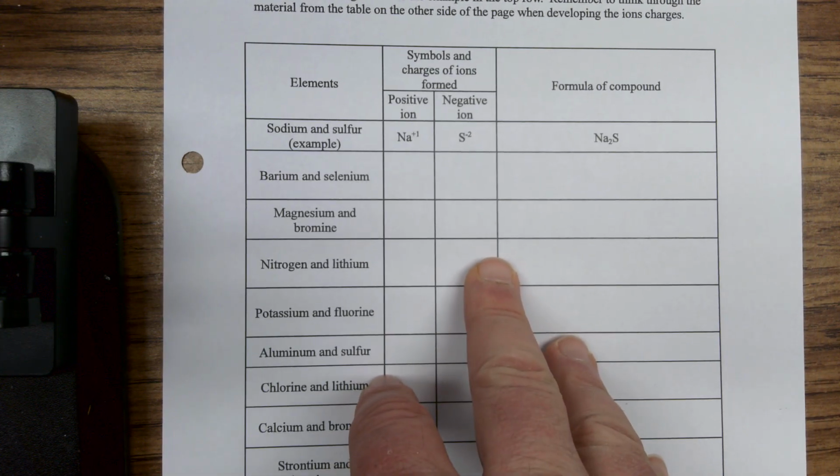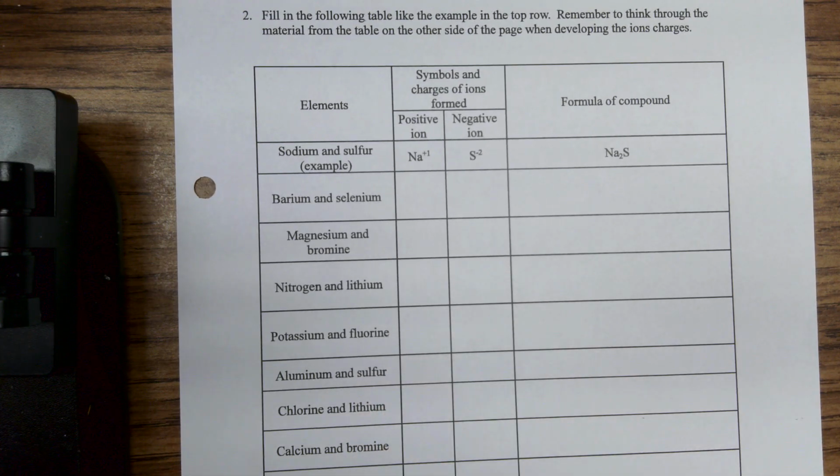So if I'm looking at number 2 here, fill in the following table like the example in the top row. Remember to think through the material from the table on the other side of the page while developing your ions.